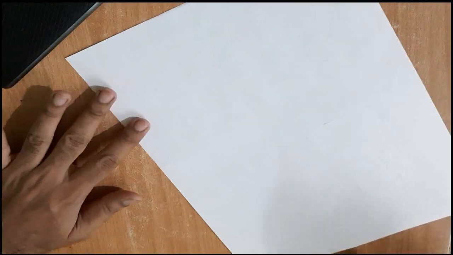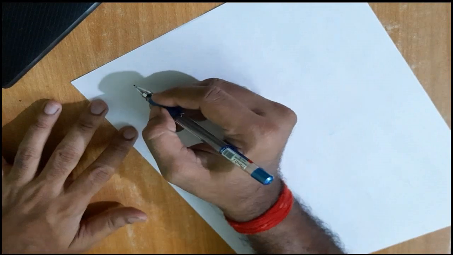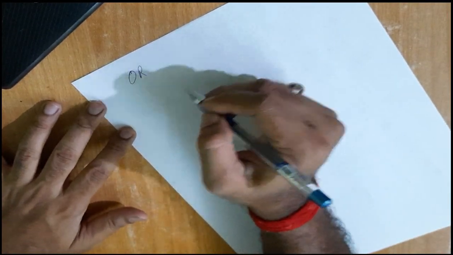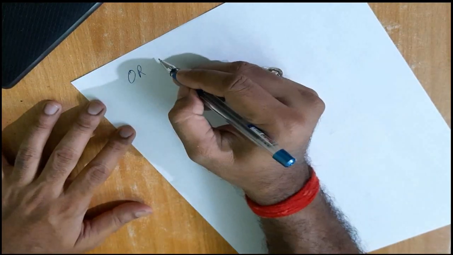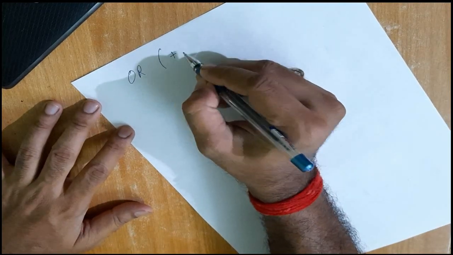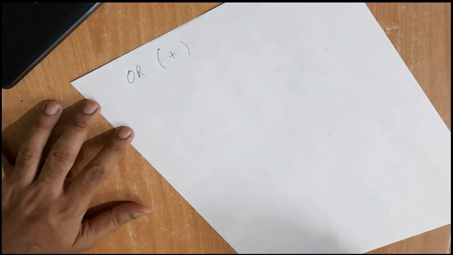Next one is the OR operator. It is denoted by the sign plus.